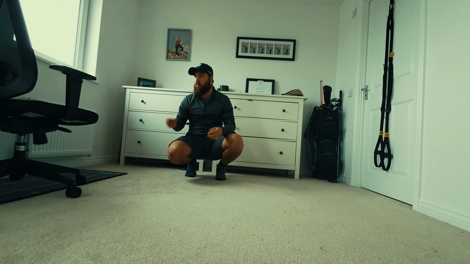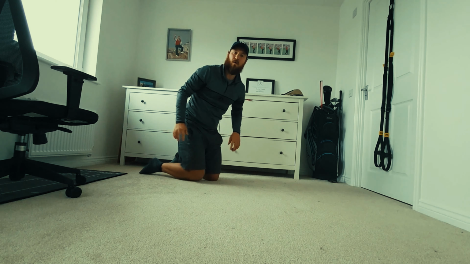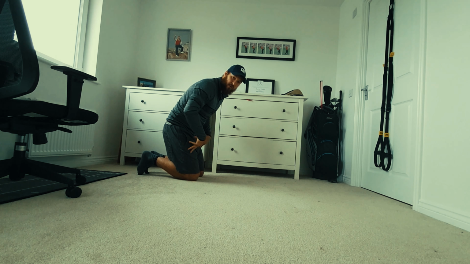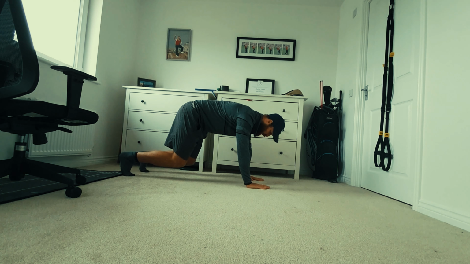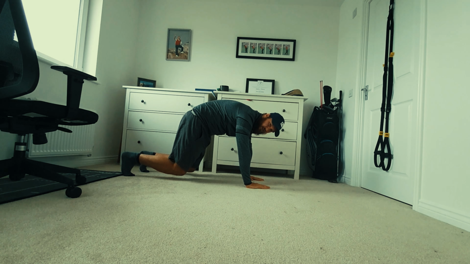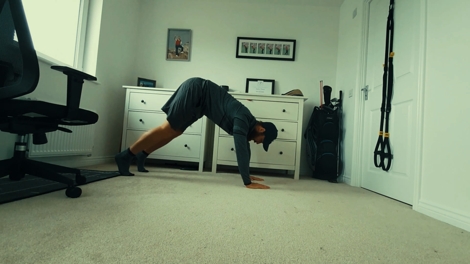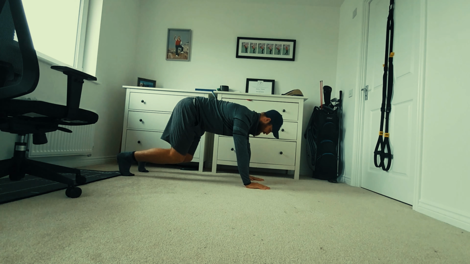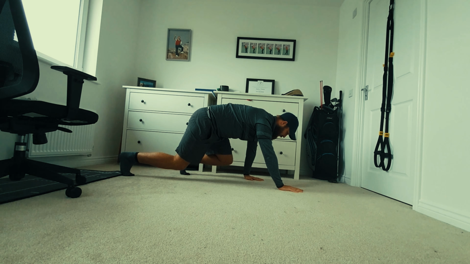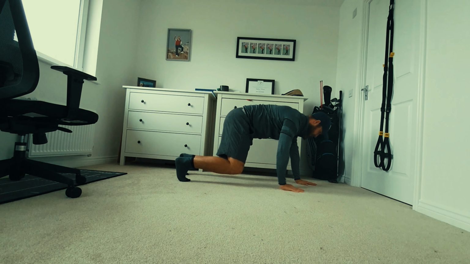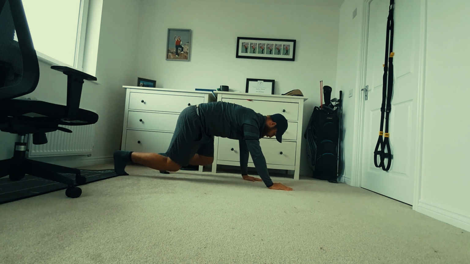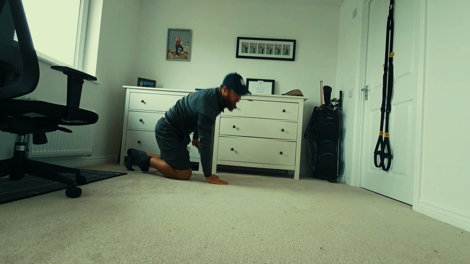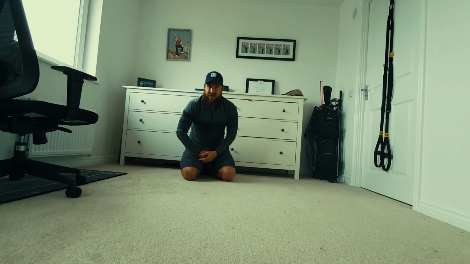Next we're going to do a strict bear crawl. A strict bear crawl is when we go into the quadruped position and come up onto our toes and our hands. I don't want to see the hips drop, and I don't want to see them raise up. Try to keep that spine as stable as possible as we crawl forward. Do that for about 30 seconds.